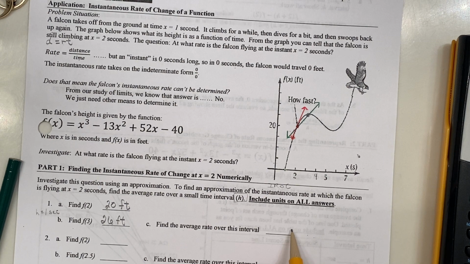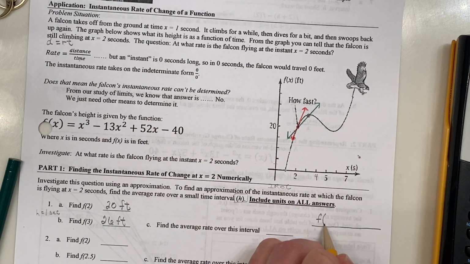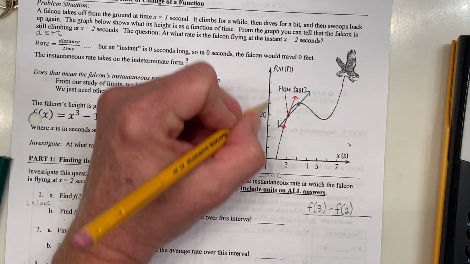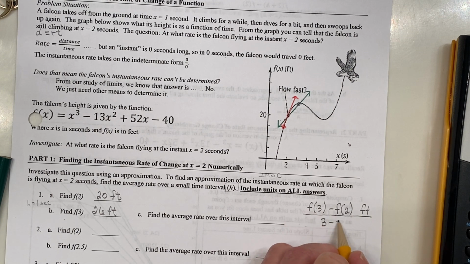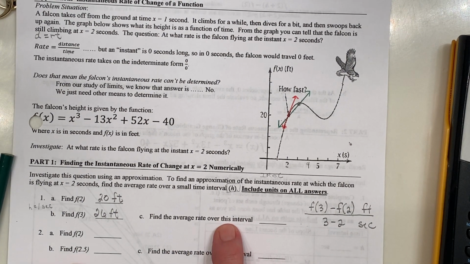All right, so what we want to do over here is set up a difference quotient. To get the slope of that secant line, we want to set up the notation. We want to say the y value at x equals 3 minus the y value at x equals 2. Let's include units in our work. So these numbers right here are y values, or in this case, f of x values. They're measured in feet. And then the difference of the two x coordinates of these 2 points would be 3 minus 2. And this is in seconds. So find the average rate of change over this interval.